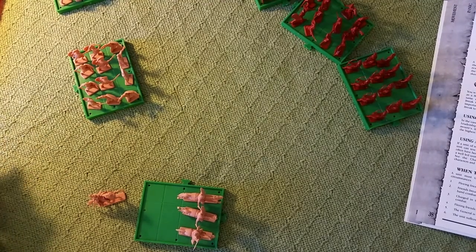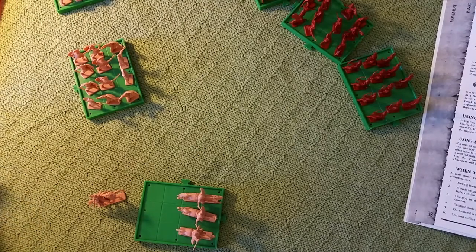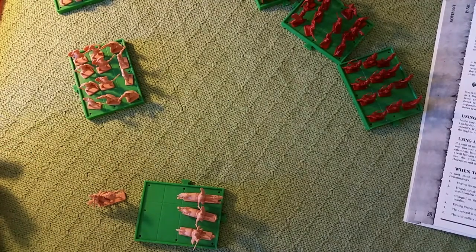Taking a panic test: roll 2d6, compare the result to the unit's leadership value. If the result is less than or equal to the unit's leadership score, the test is passed and all is well. But if it's greater than, the test has failed. So then we'll go to what happens with what would then be a failed charge, I guess. Okay.